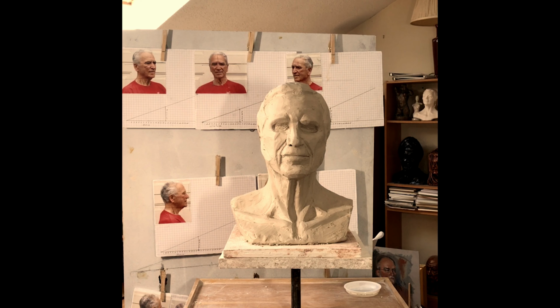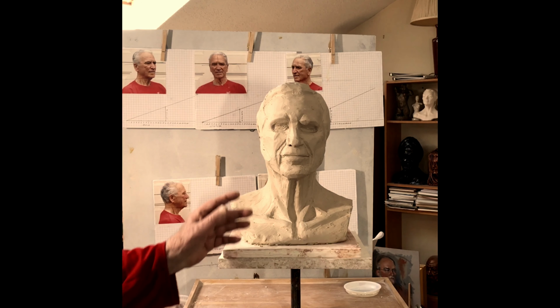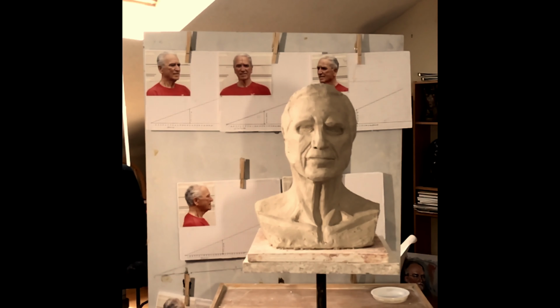The advantage of this is that it allows you to see whether or not you have good facial symmetry. I leave the eyes to last because the eyes are so captivating that I'm apt to spend hours perfecting an eye only to discover that it doesn't fit with the rest of the face.